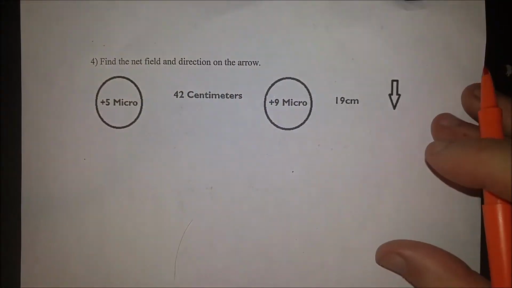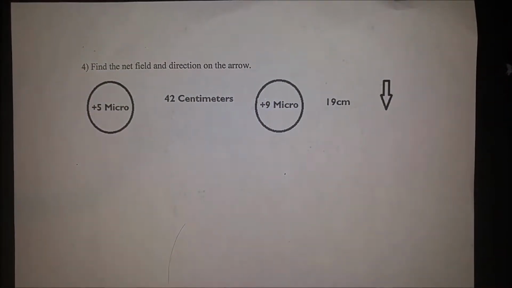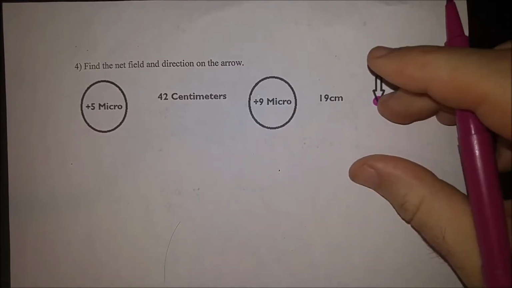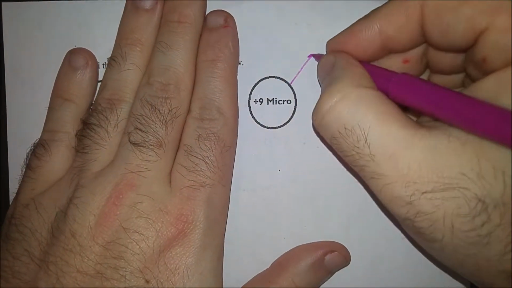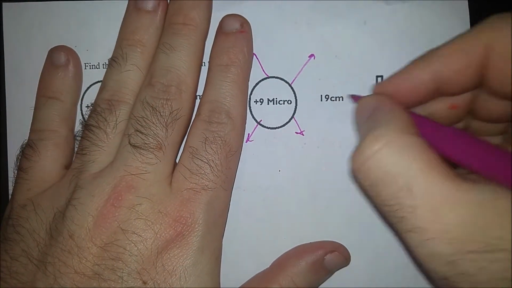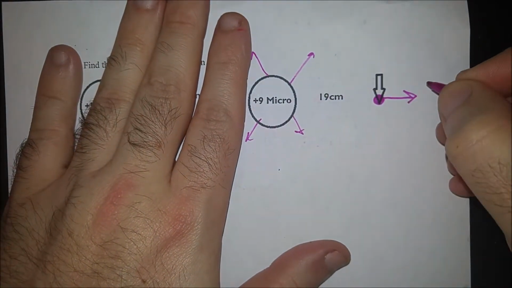Now flip to the back. We see here, find the net field and direction on the arrow. So the arrow is going to be that point I'm looking at. I draw a little point there to remind me. The positive, that one has a field going out. So at the point, its field is going to be out, which is to the right for that charge.